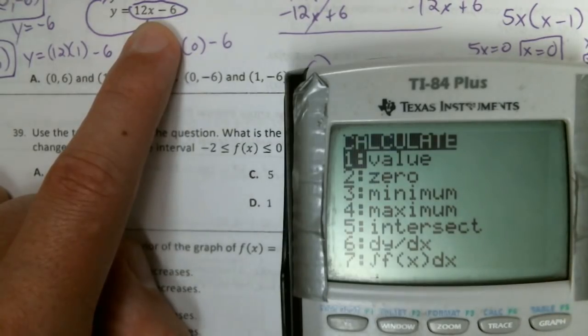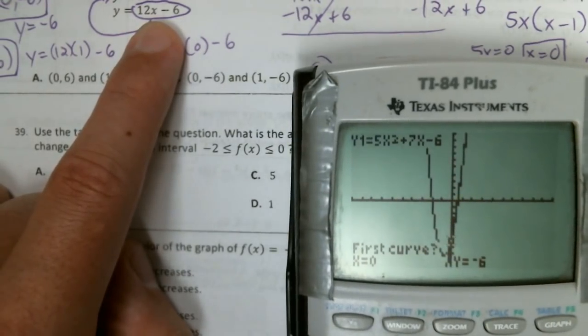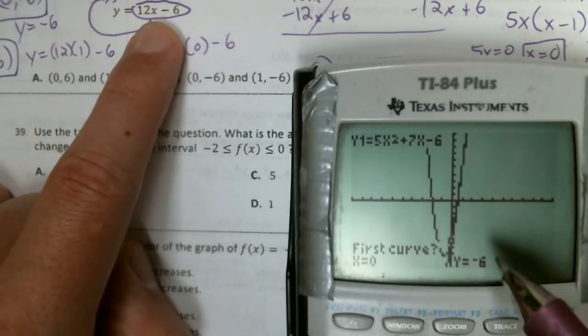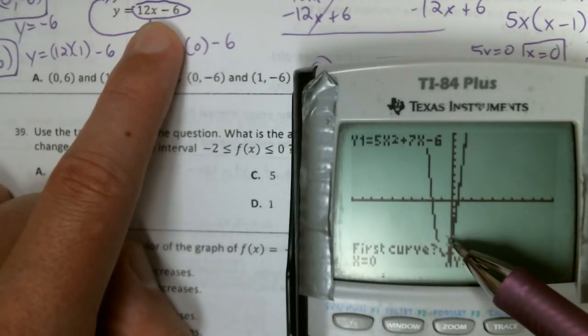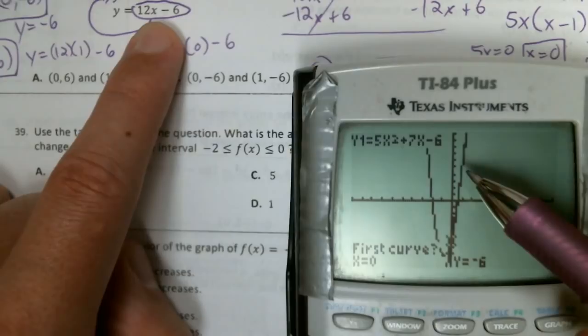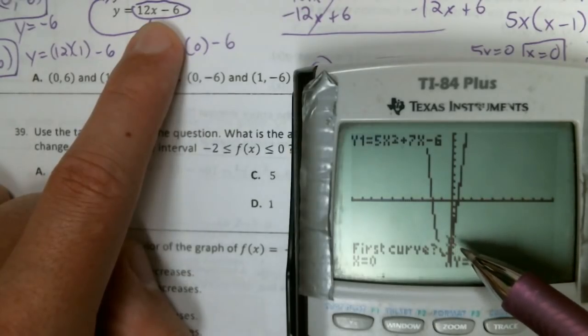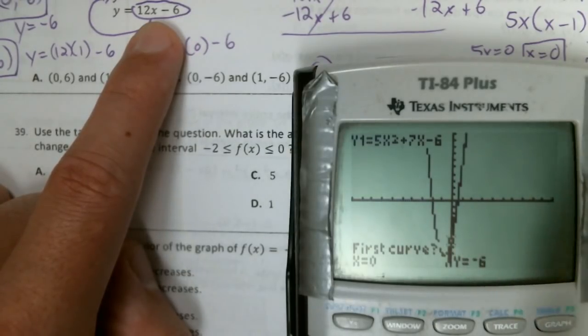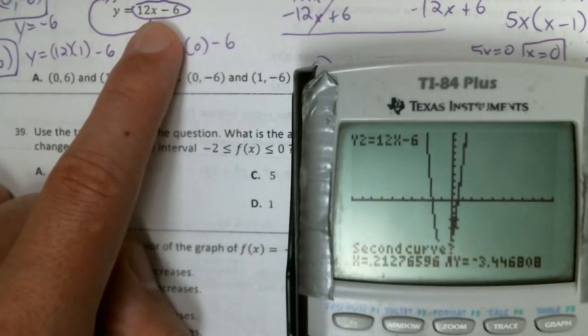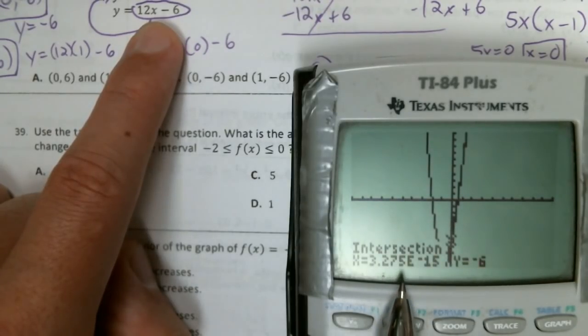So I'm going to select 5, so press 5. Here, my calculator is saying, okay, Mr. Manice, I don't know which point you want me to find. One of the intersections is down here, one is up here. So it's saying, where's the first curve? I'm going to say somewhere down here. Notice right now, Mr. Spidey is on the parabola. I just need to move Mr. Spidey somewhere close to that intersection. Somewhere right in there is fine. Right there, press first curve. Second curve, stay right there, press yes, press enter a third time, and there is our first intersection.